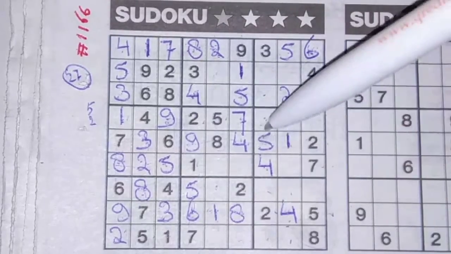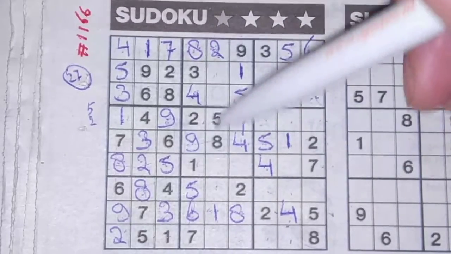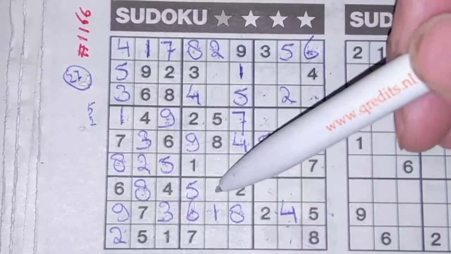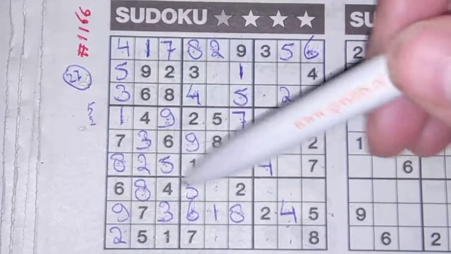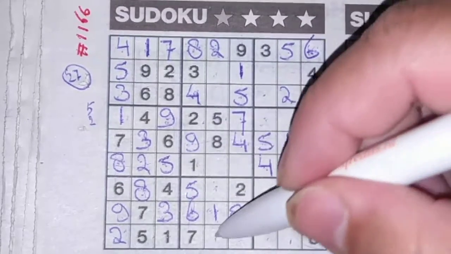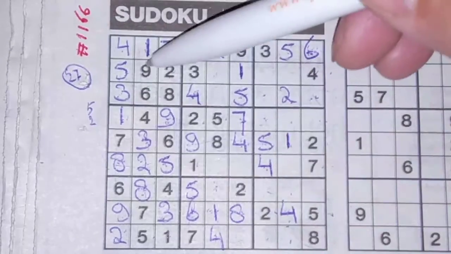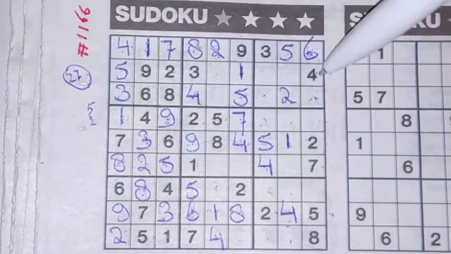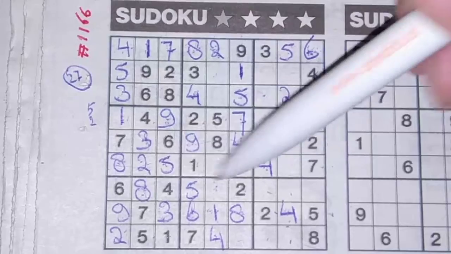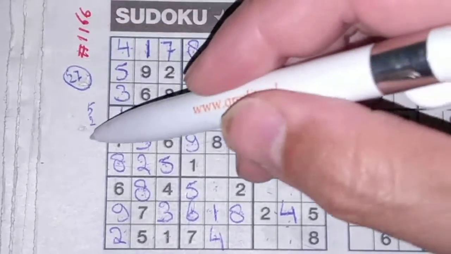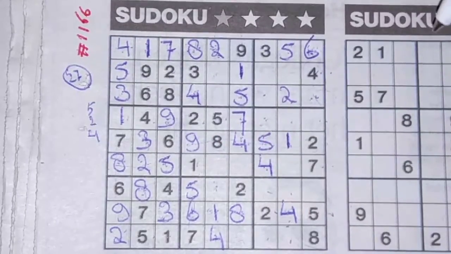4 in this column, 4 in that column. So the column between, the middle column, the only 2 places for the 4 are here or there. We see here a 4, no 4 there. 4 should be here. And all the 4's are used. I can see. Yes. All right.